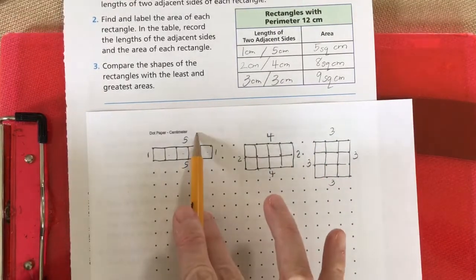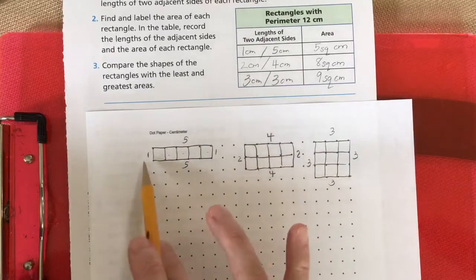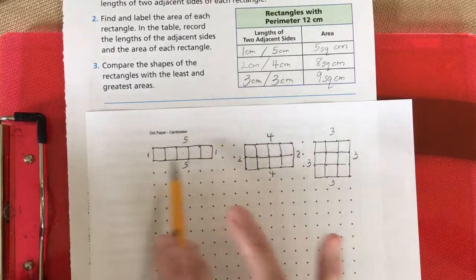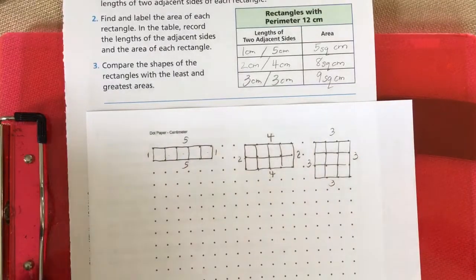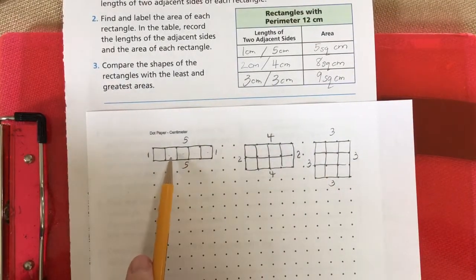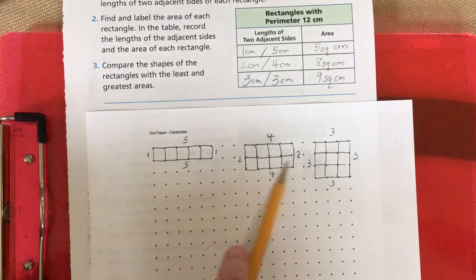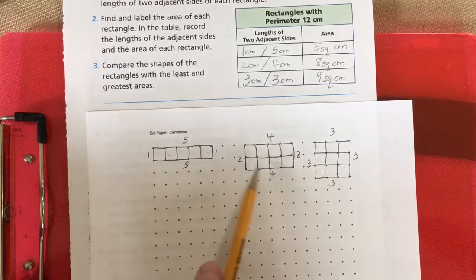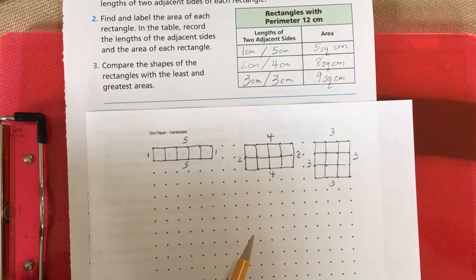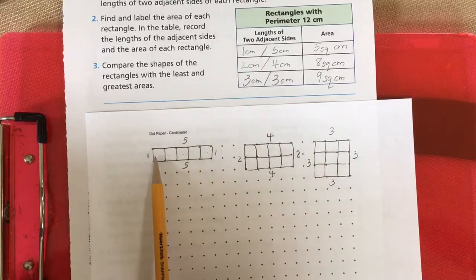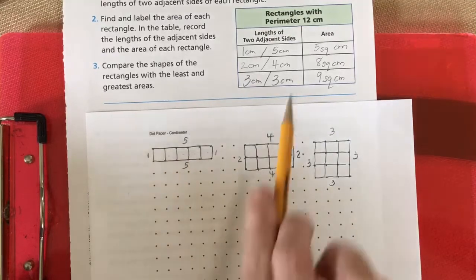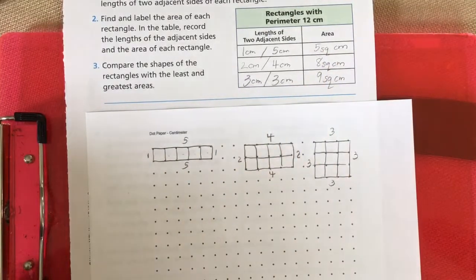This is 12 centimeters around, 12 centimeters around, 12 centimeters around. But the area is different on these. So look at what happens. The closer it gets to a square, the greater the area becomes. So they all have the same perimeter, but this long, skinny one has the smallest area.